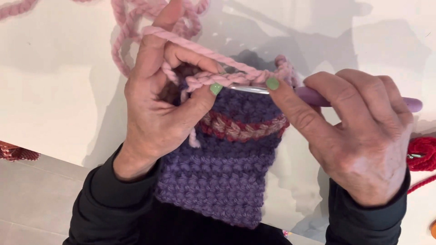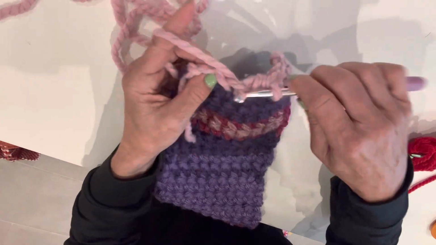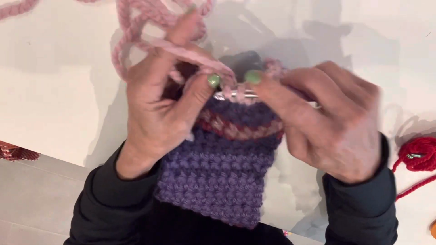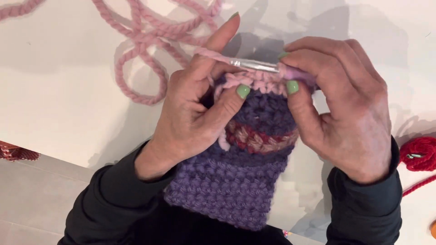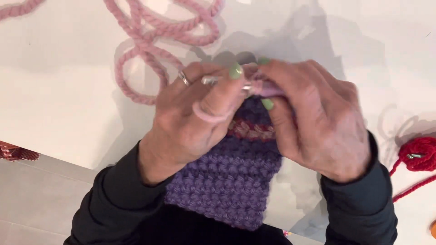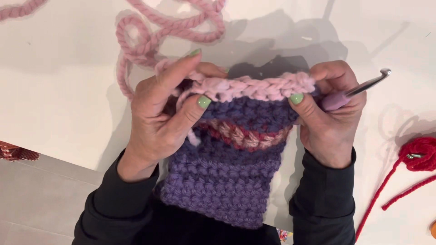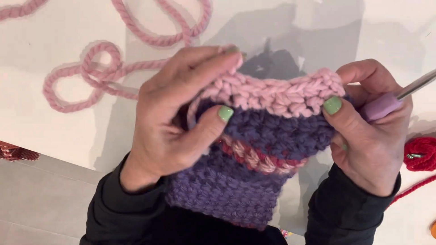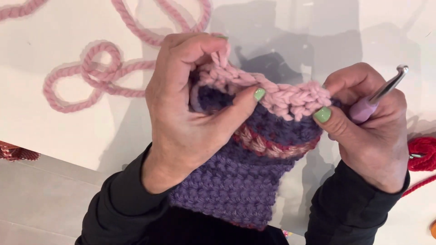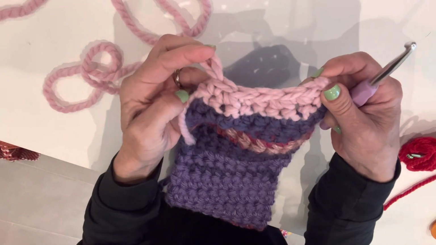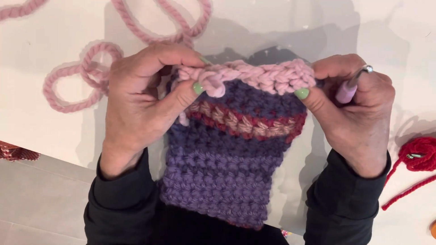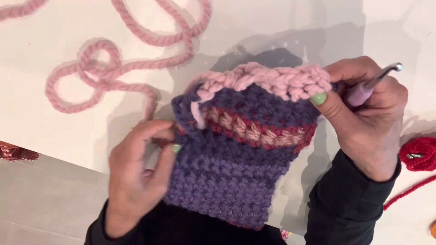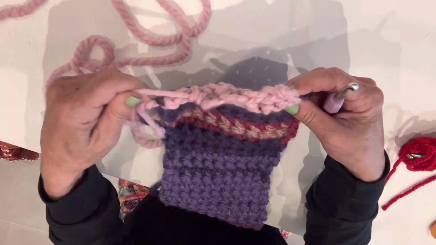I'll decrease the next 2. Go under, come up, go under, come up. That's my second stitch, wrap and go through all 3. And then I have 1 last stitch. So you can see what just happened. My project became more narrow. 1, 2, 3, 4, I have 5 stitches, right? So super, super handy. Okay, let me show you what it looks like if we go down the side of a project, okay?